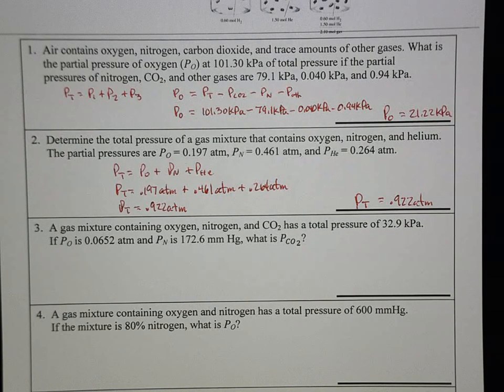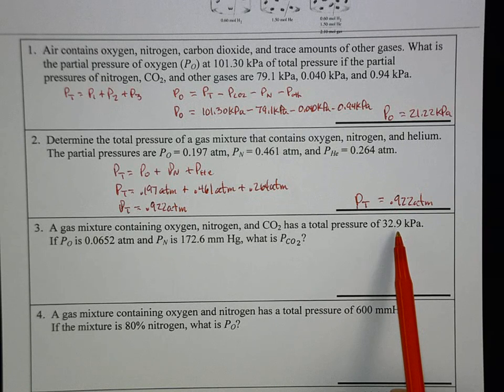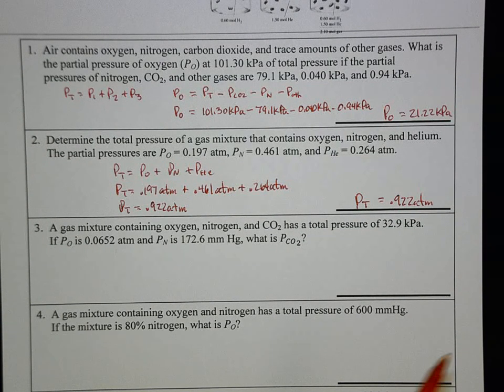Number 3, a gas mixture containing oxygen, nitrogen, and CO2 has a total pressure of 32.9 kPa. If the oxygen is 0.0652 and the nitrogen is 172.6 millimeters of mercury, what is the CO2? Now, in this case, this only works if everybody's in the same units. So my total pressure is in kPa and the other two are in different things, so I need to make them all be the same. So for instance, we could go to kPa.